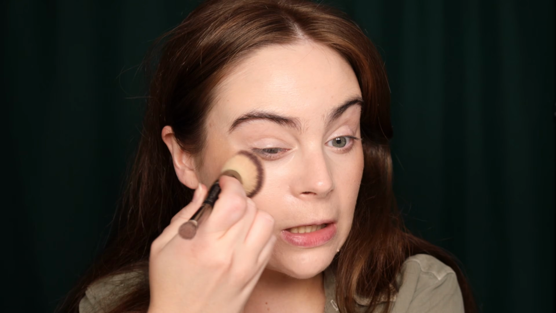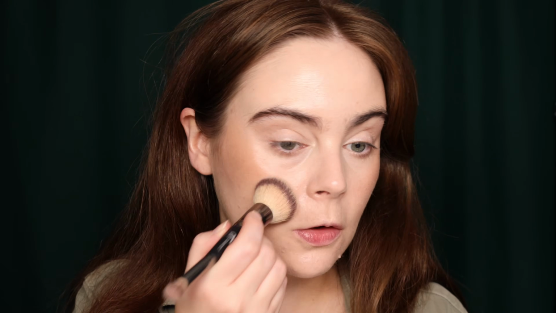So you can see, we can definitely see the bronze and the shape that this is adding to the face, but it's not overly sculpted. And part of that is just because this formula is really blendable and almost performs like a cream on the face, but it's a powder.